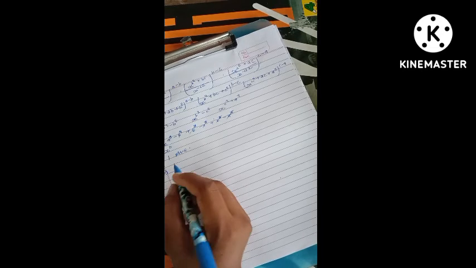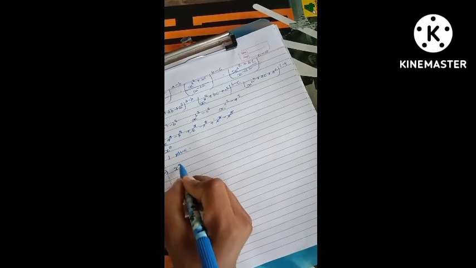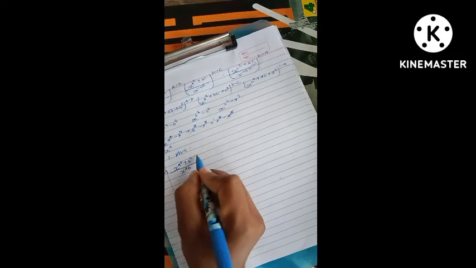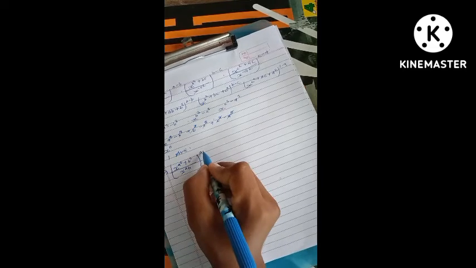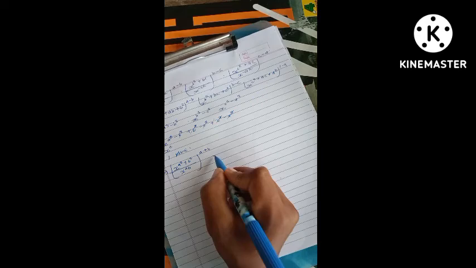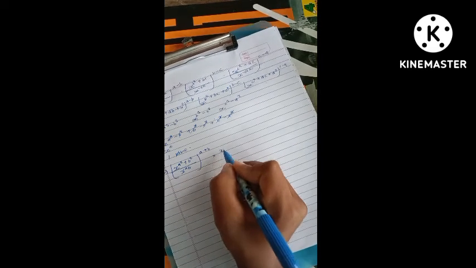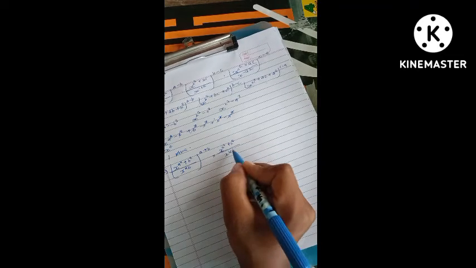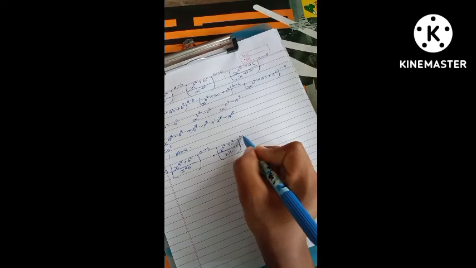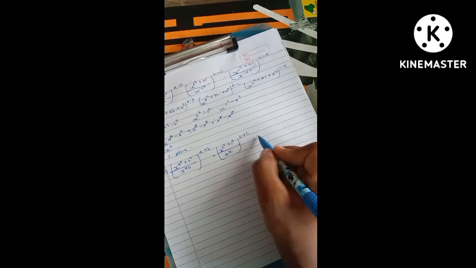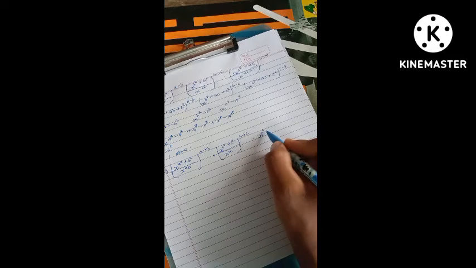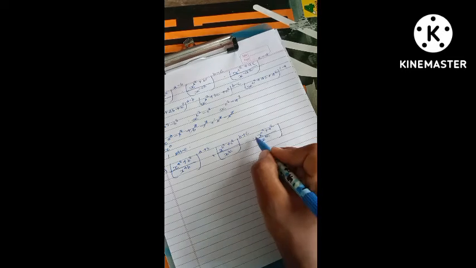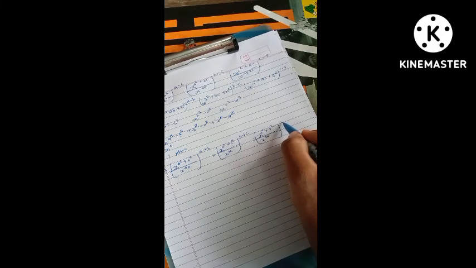For part (f), the question is x^(a² + b²) divided by x^(ab), to the power (a + b), multiplied by x^(b² + c²) divided by x^(bc), to the power (b + c), also multiplied by x^(c² + a²) divided by x^(ac), to the power (c + a).